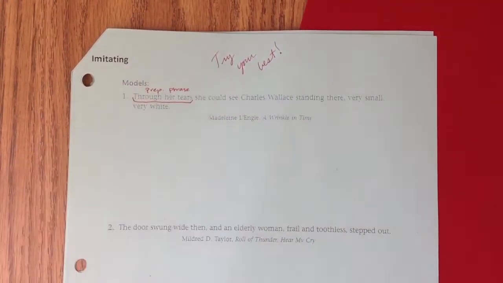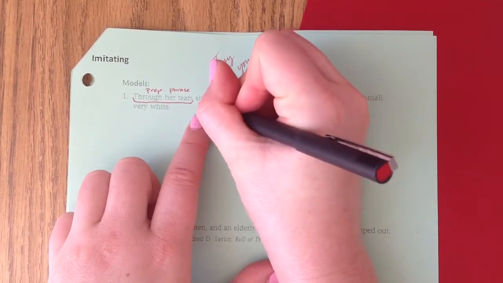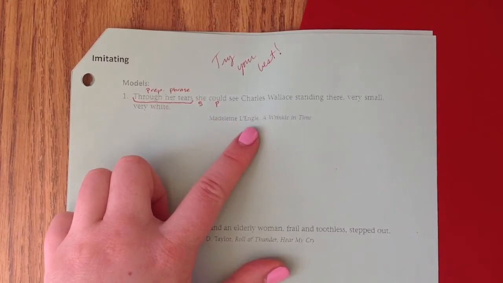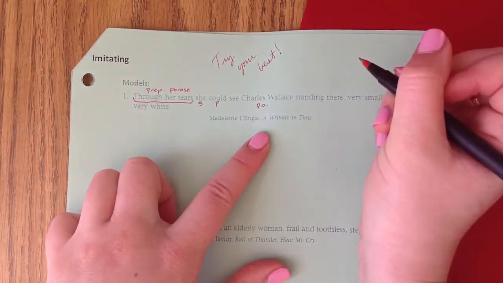Now, if you've forgotten what a preposition is, you have an iPad in front of you, so you can always pause the video, look up prepositions really quick, and take a look, all right? She is my subject and could see. There's my predicate, right? I have Charles Wallace, which is technically my direct object, but we haven't gotten there yet.